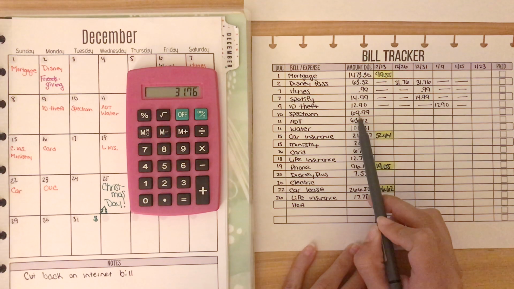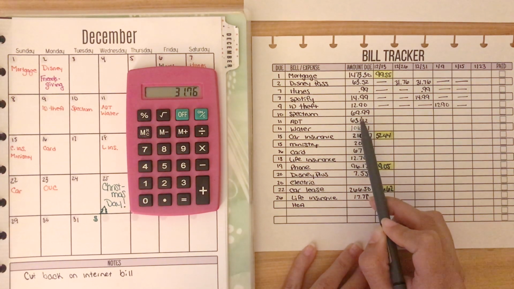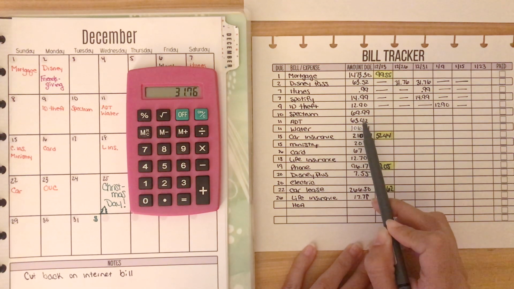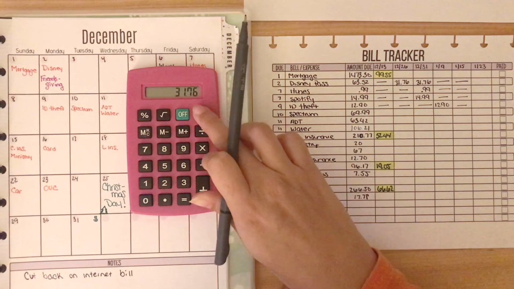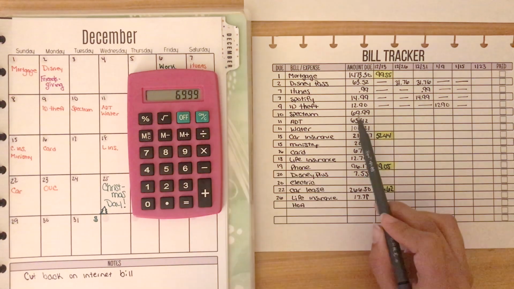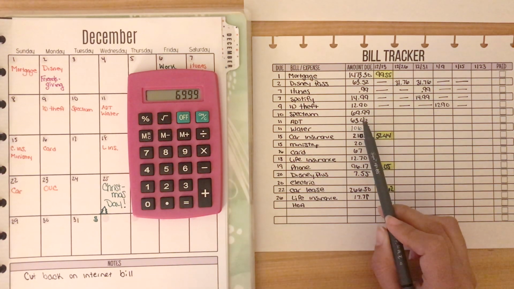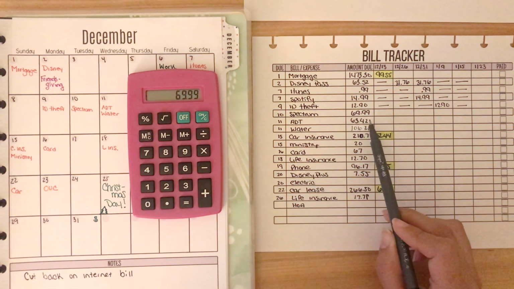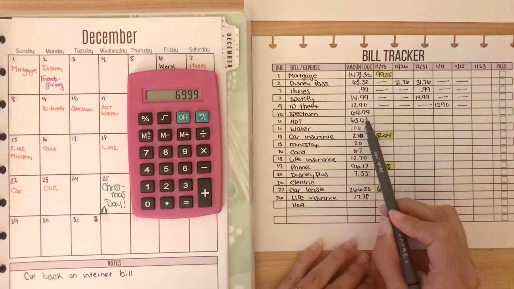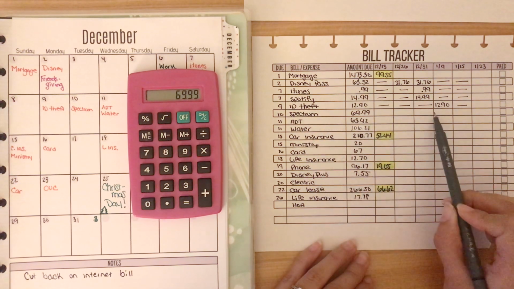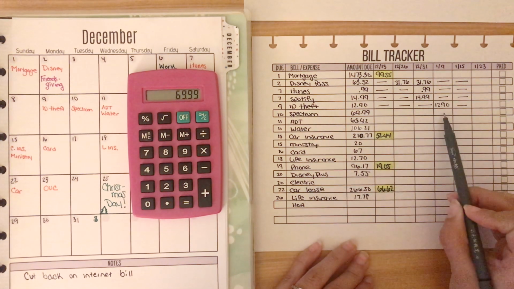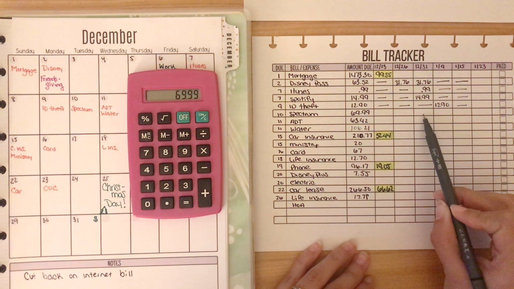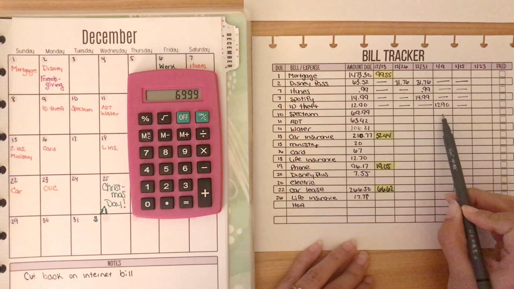For Spectrum, I've already paid this for the month of December. I just have to set it aside for January. So $69.99. For this one, I think it's okay to separate this into 2 paychecks, divide it up into 2. So the 10th, I can start setting aside on the 31st. So by the 9th, I should have the complete amount set aside.